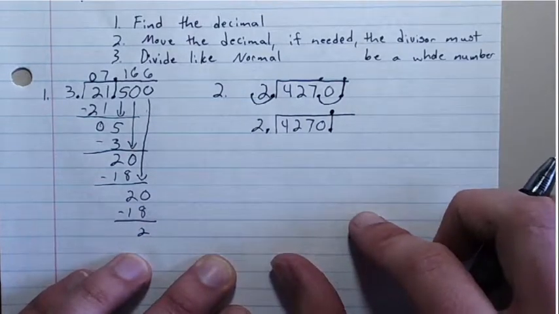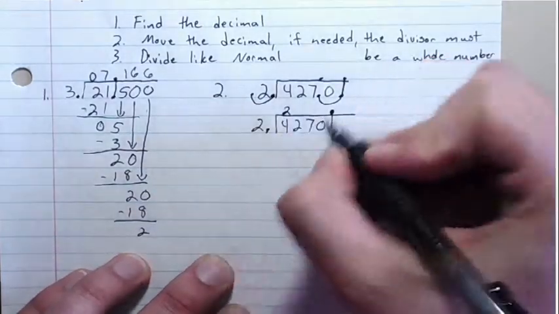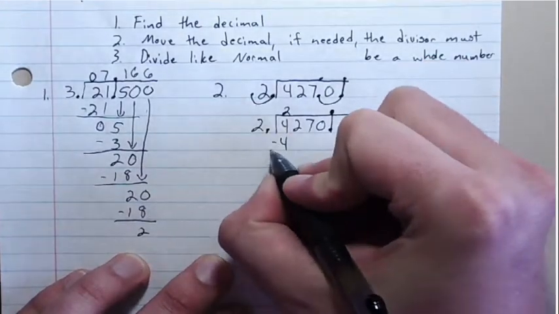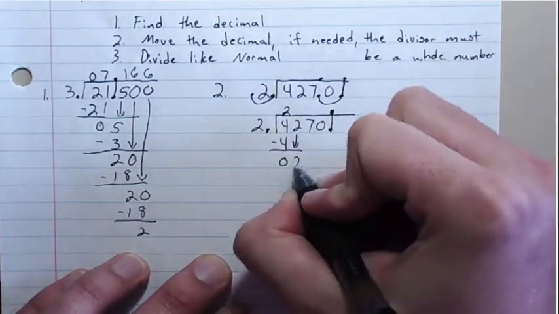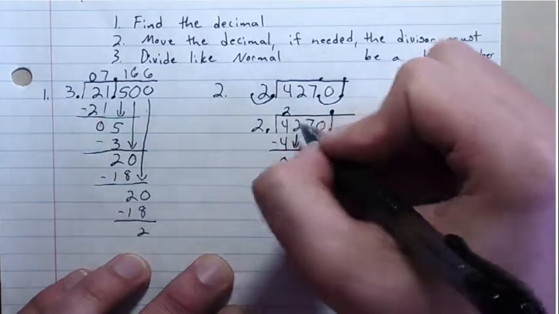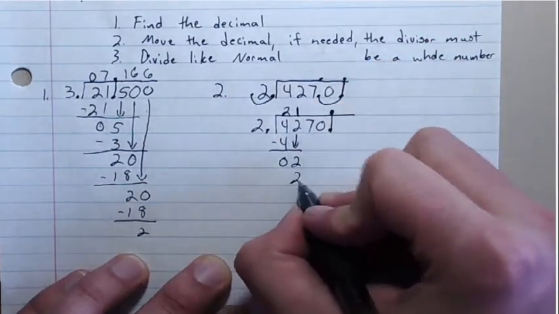And then we're now on to step 3, divide like normal. So 2 will go into 4 twice, and 2 times 2 is 4. Subtract that, bring down my 2. Now we have 2 again. 2 divided by 2 is 1, and 2 times 1 will give me 2.